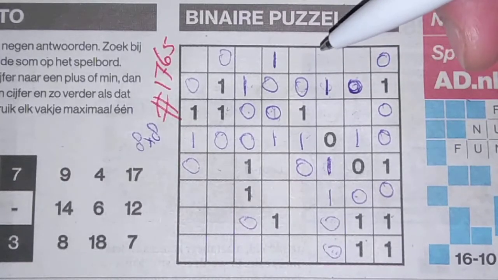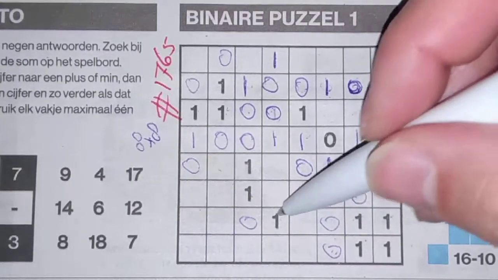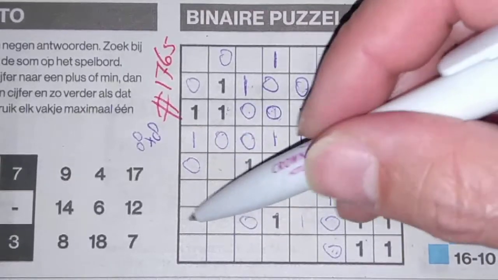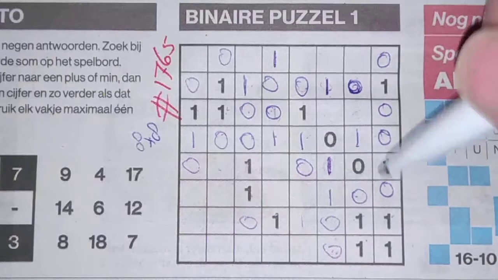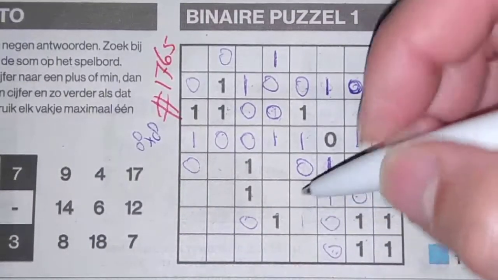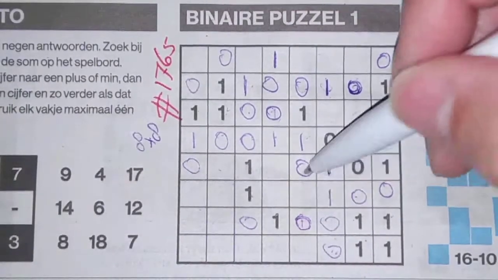If I place, we have here 3 ones. If I place number 4 here, then we have 3 zeros in a row. Not allowed in this row, one of the rules, so this cannot be a 1, this should be a zero. Between 2 zeros comes a 1, a double 1 here and zero, there a zero.